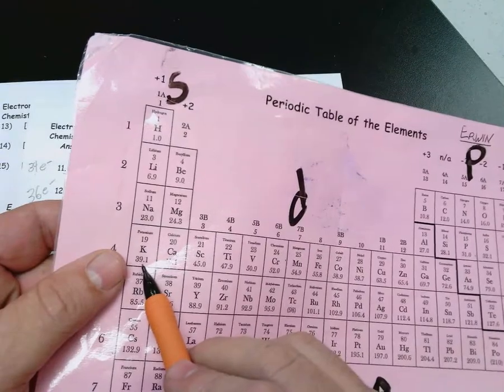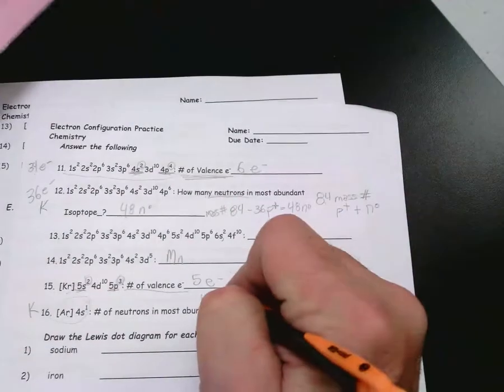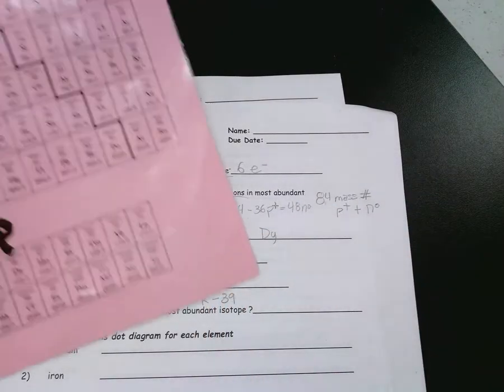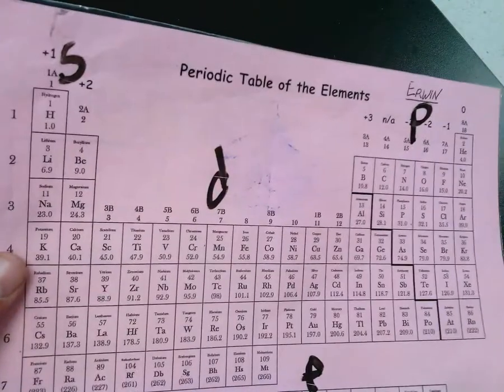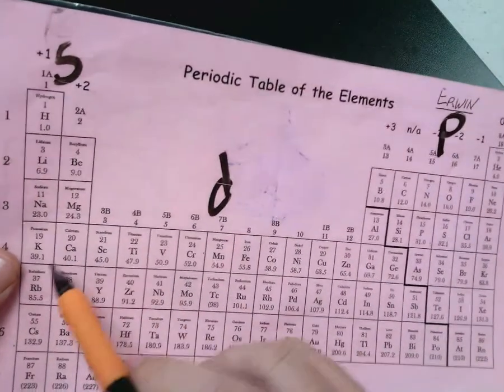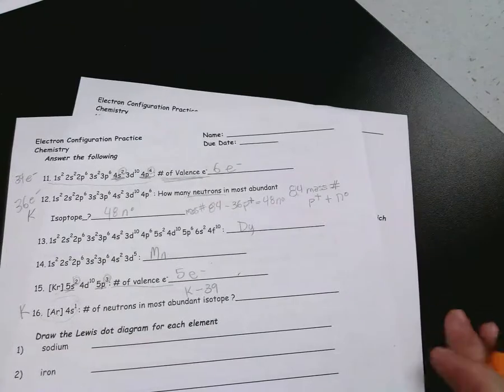39.1 does not round to 40. 39.1 rounds to 39. The most abundant isotope of potassium is potassium 39. I need to rewind all that nonsense that I just said, all that lying, and not lie. It's 39. 39.1 rounds down. I'm getting a little slap happy. It's a little late in the day. But I promised, so I'm going to be a man of my word.